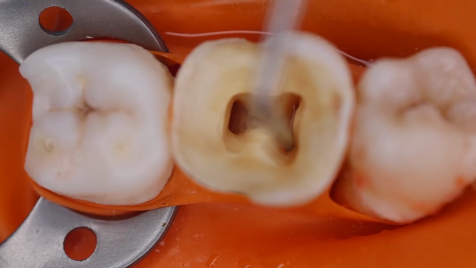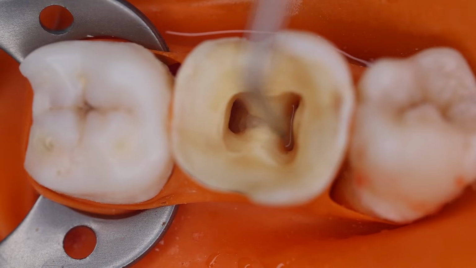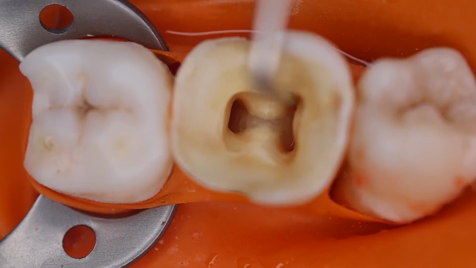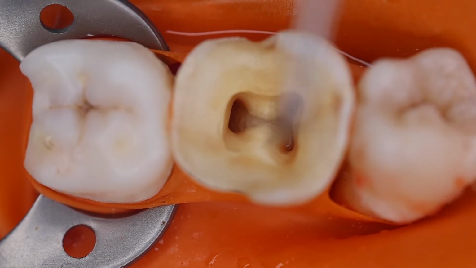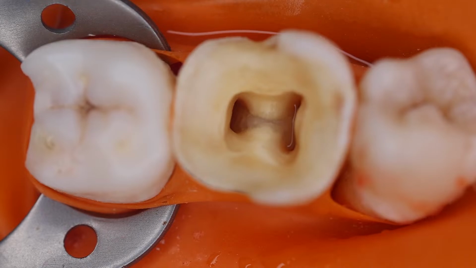Similarly, in the mesobuccal canal we got 19, so 18 millimeter is the working preparation. And the 18 millimeter reading in the mesolingual canal means 17 millimeter would be our working preparation. So hope you were able to understand the concept of the electronic apex locator, and this is how we need to prepare the canals.